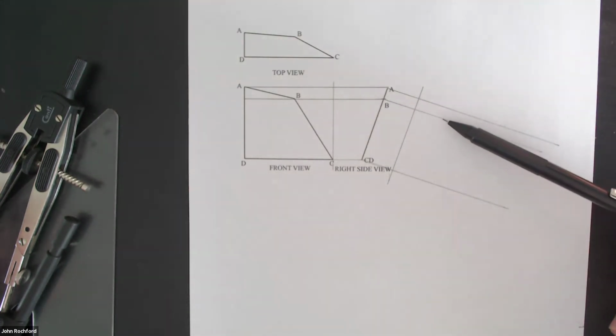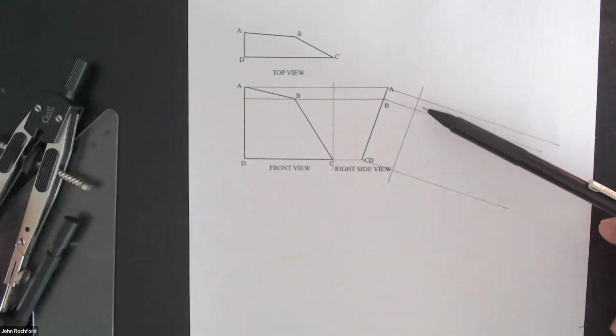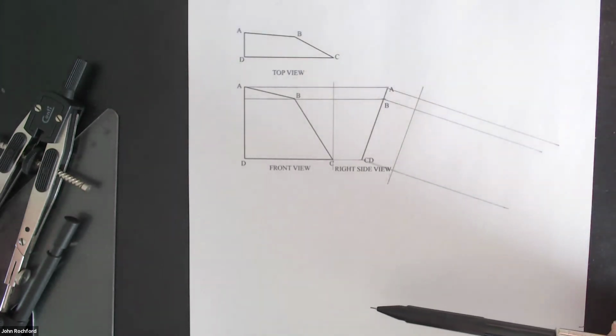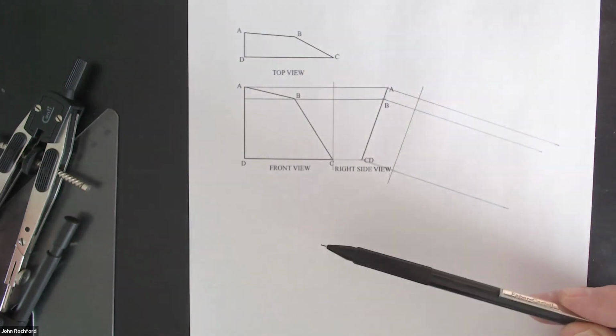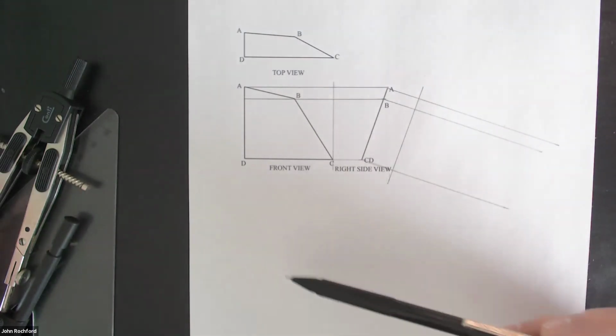These lines are a little bit heavier than they should be. These are construction lines for the video. So I'll do the auxiliary plane method here, and then I'll do the development by triangulation solution down here.